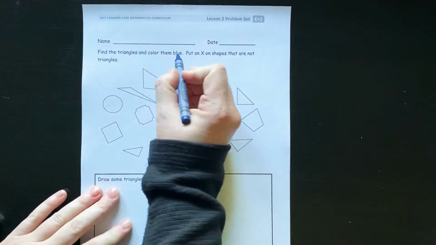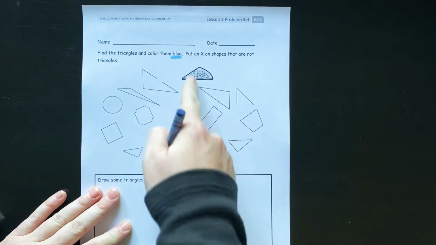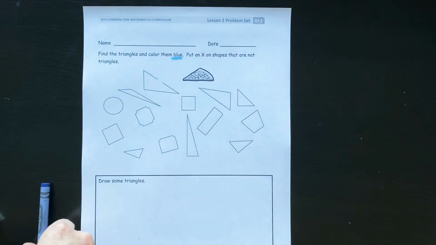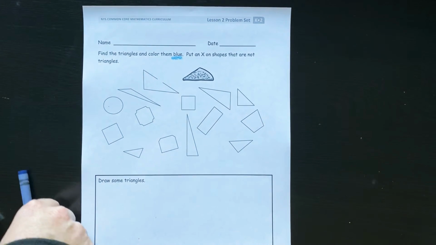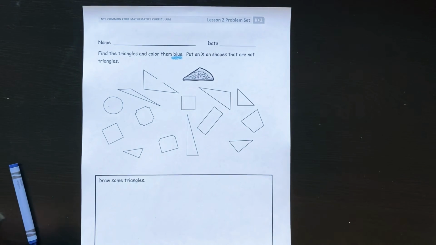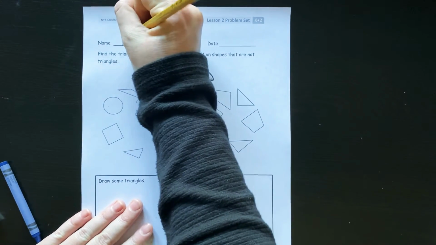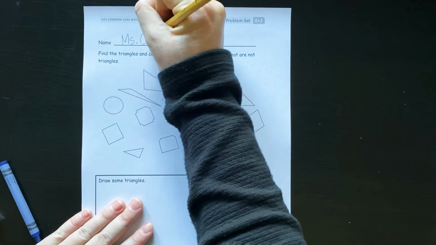So I got myself a blue crayon, blue. Put an X on shapes that are not triangles. So I'm going to cross out the ones that are not triangles. I'm going to use a pencil for that. I'm going to practice writing my name just once today.